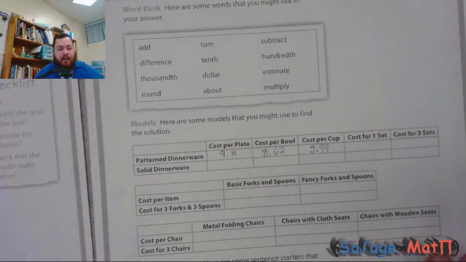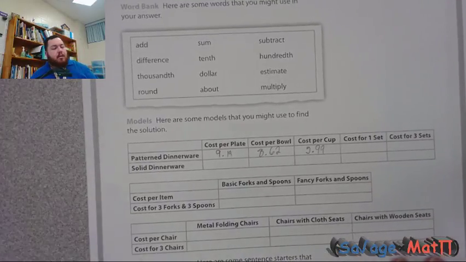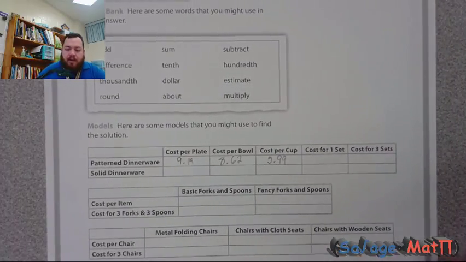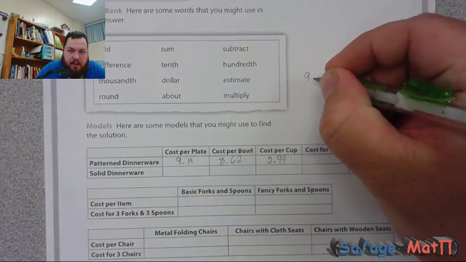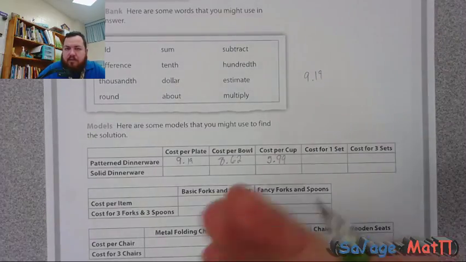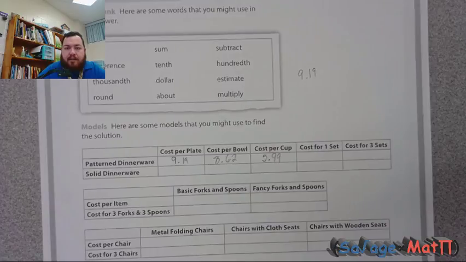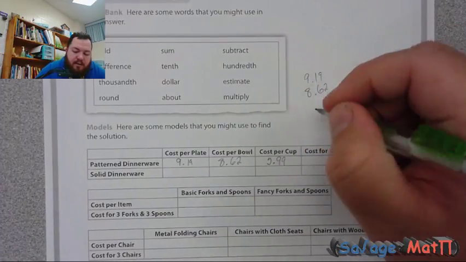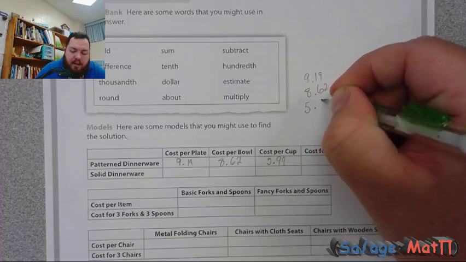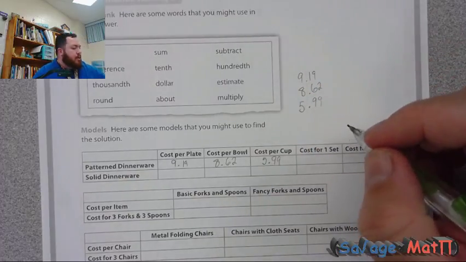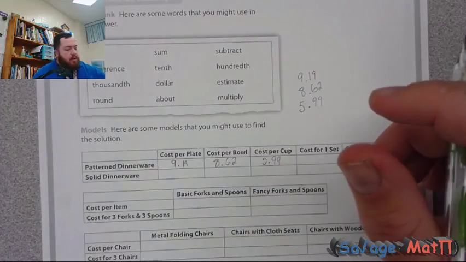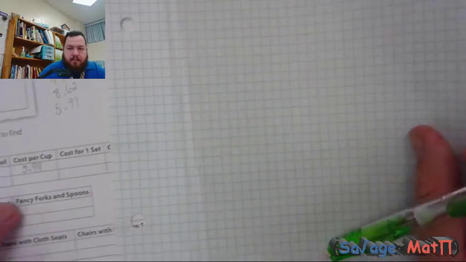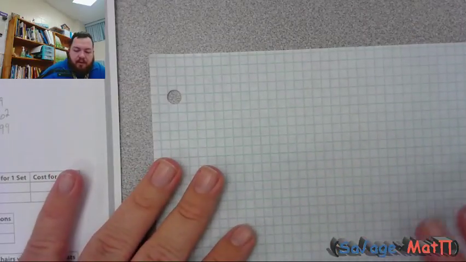So my first thing I've got to do is add this up so I can find out what my cost would be for one set. I'm going to do $9.19, $8.62, and $5.99. And actually, I took out some graph paper, so I'll use this, because the one thing I want you guys to remember is when we're adding up decimals.